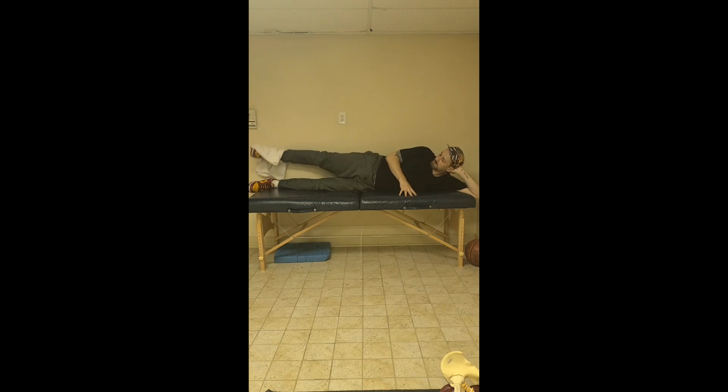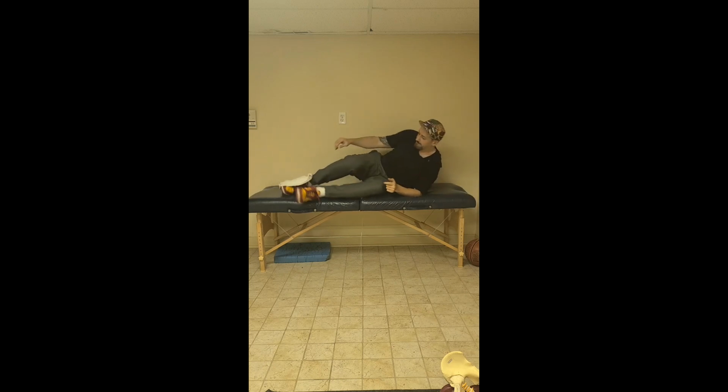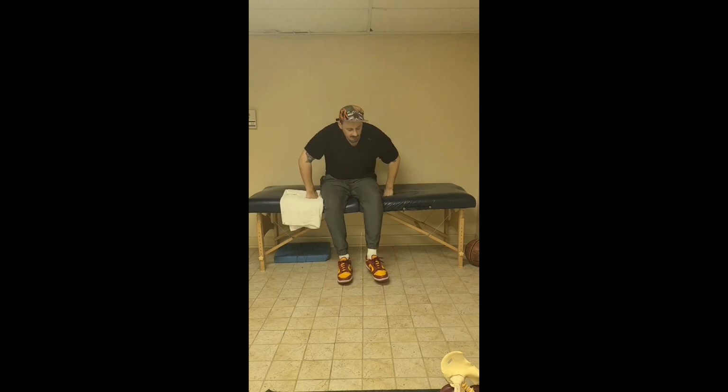1, 2, 3. Beautiful. Continue for repetitions, counting 1, 2, 3 each time. And last one. 1, 2, 3. Now let's balance it out by doing the opposing side.